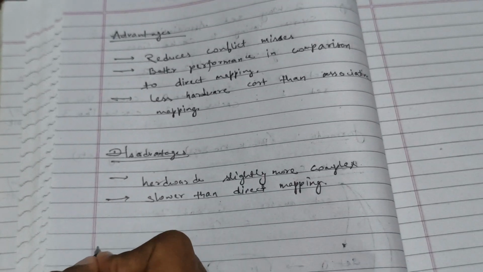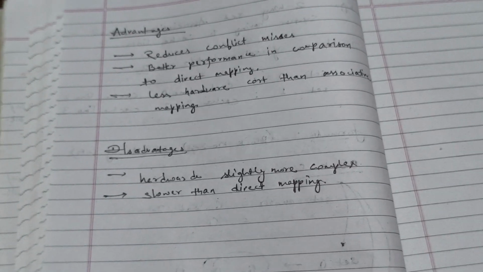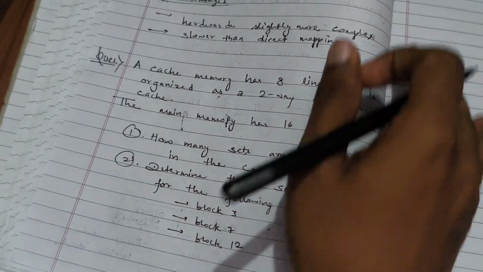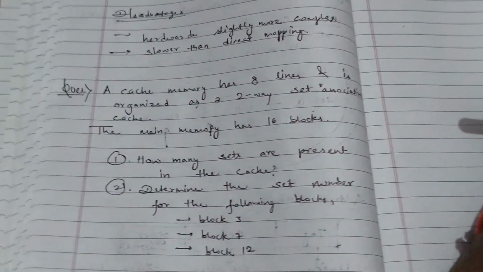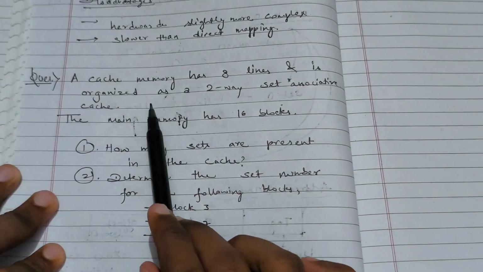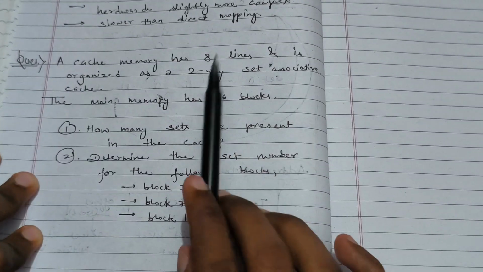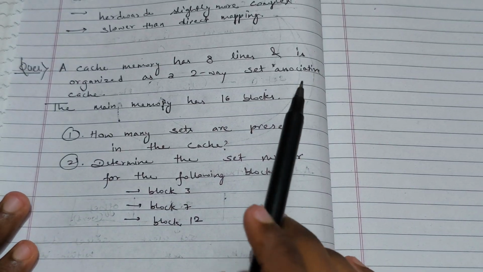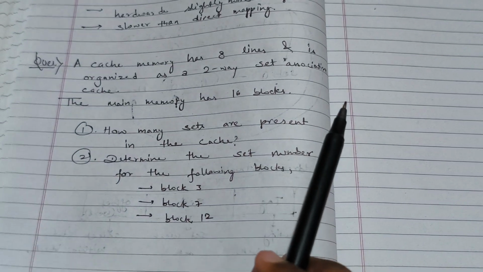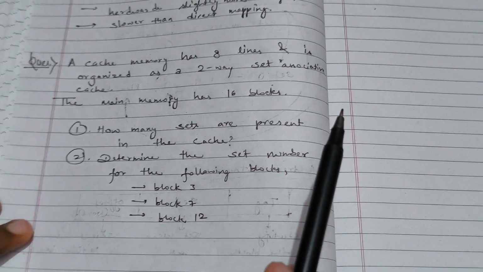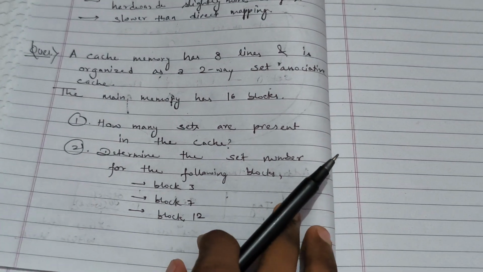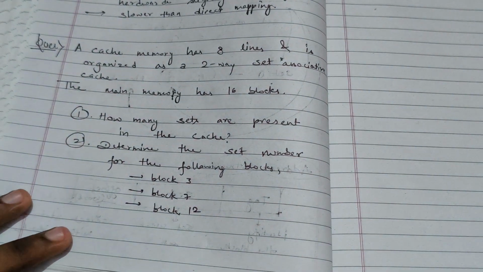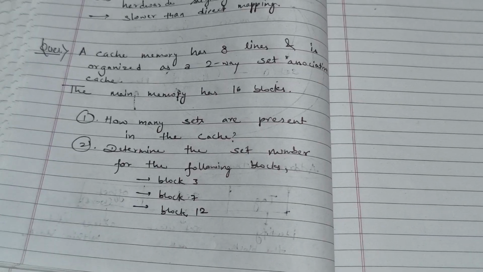So let us do a question. Let me just pause the video while I note down the question. Yes. So here is our question. The question states that the cache memory has 8 lines. So we are having a computer system where we are having 8 cache lines, and it is a two-way set associative cache. It means that we can say the set would be comprising of 2 cache lines, right?